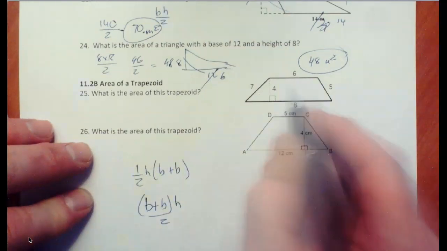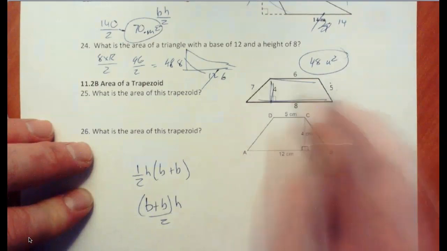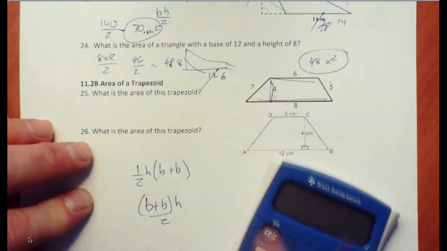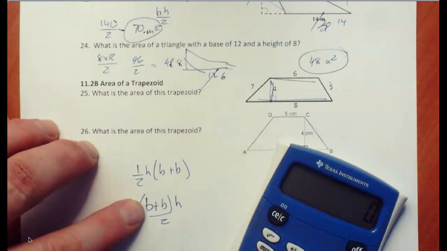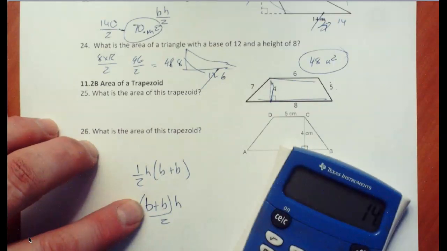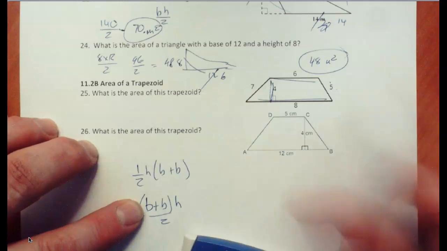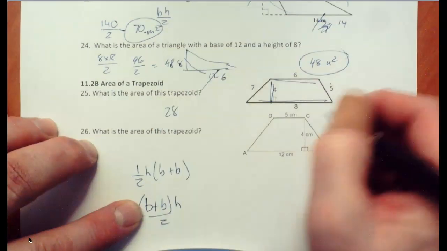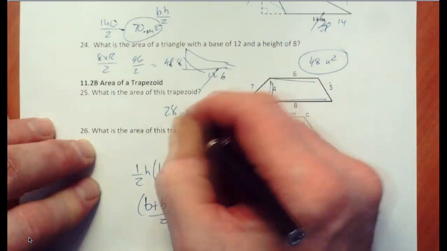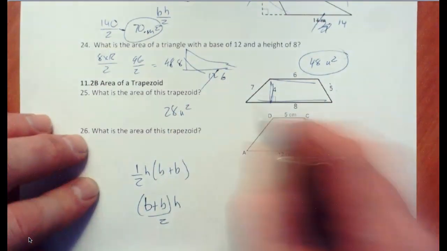All right, here are the bases, and here's the height. We don't care about these other ones. So let's just pop this in. Base plus base, so it'll be 6 plus 8. We're going to multiply that times 4. That equals 56, and divide that by 2. We got 28. This is 28. There's no label there, so units squared. Base plus base times the height divided by 2.